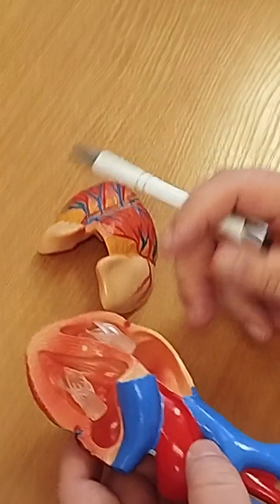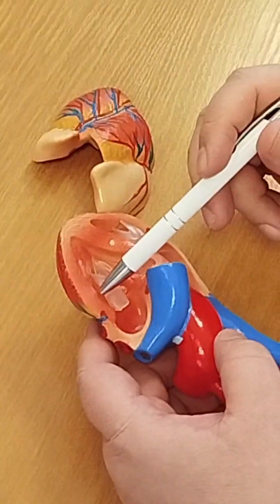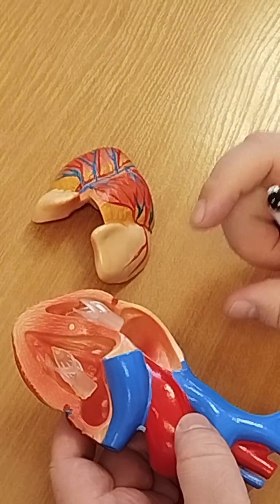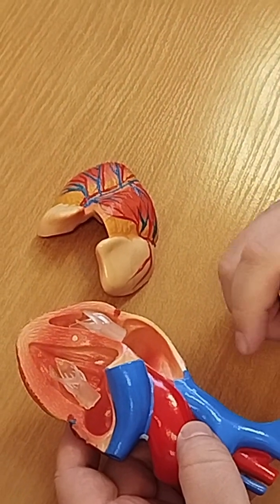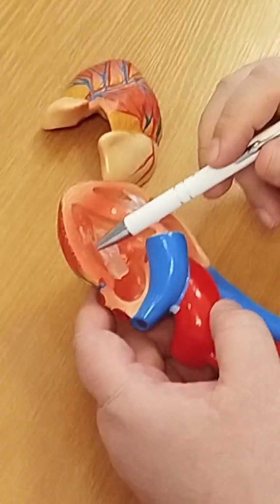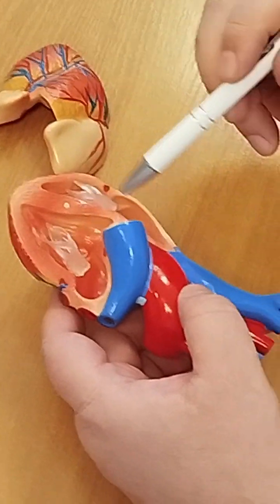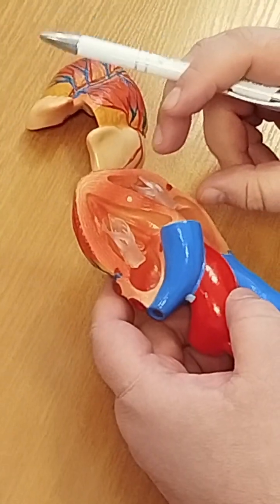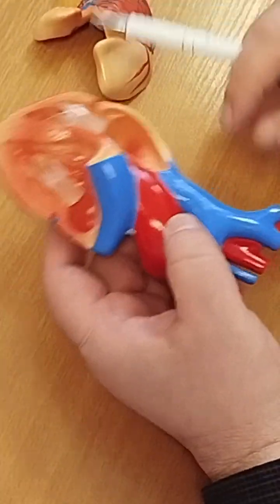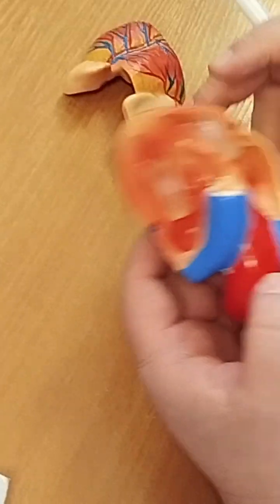These valves consist of 2 cusps on the left side and 3 cusps on the right side, and the same number of papillary muscles we can find. On the right side 3 papillary muscles, on the left ventricle 2 papillary muscles, and the papillary muscles are joined with the cusps with the help of chordae tendineae.